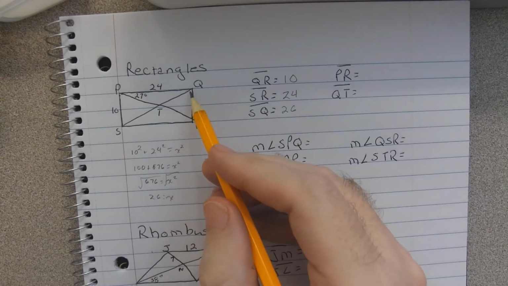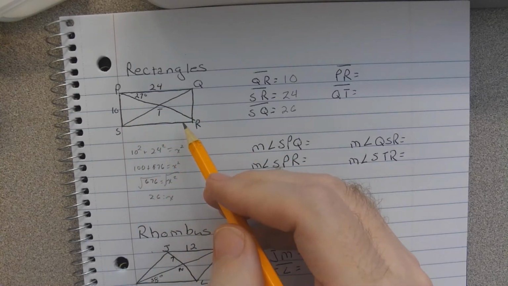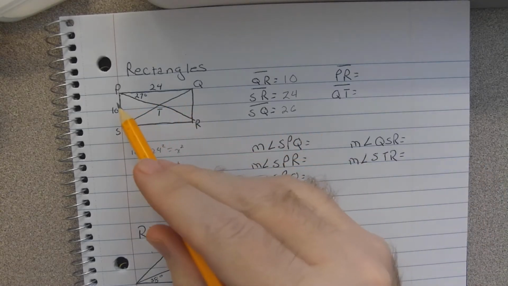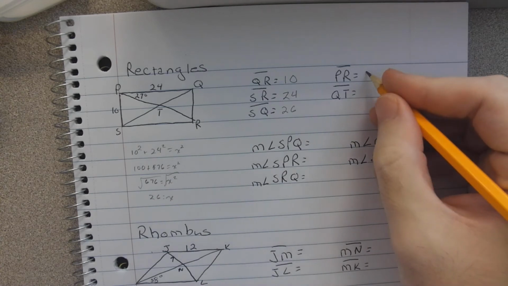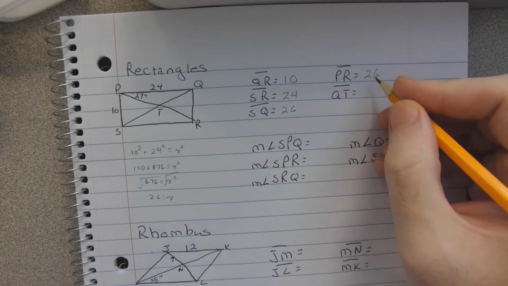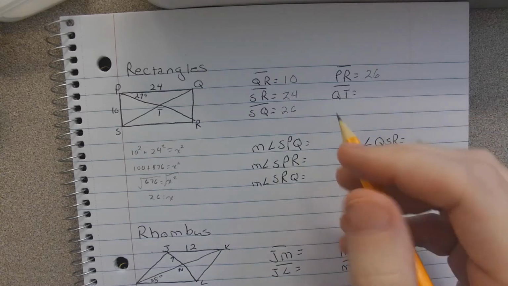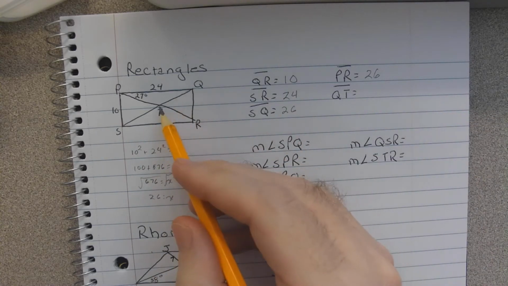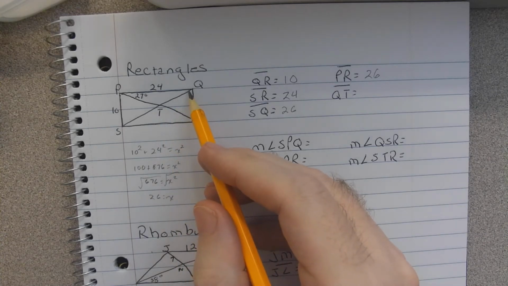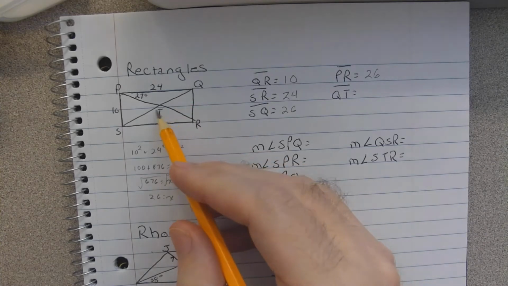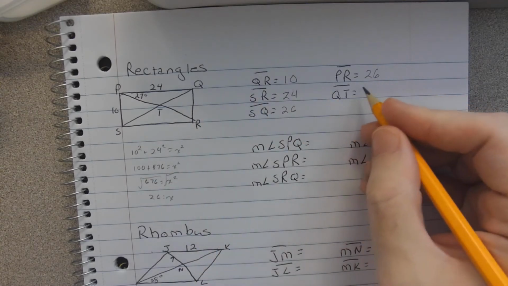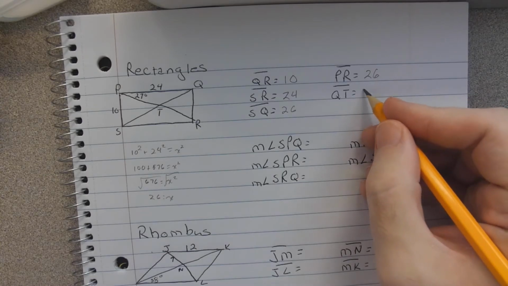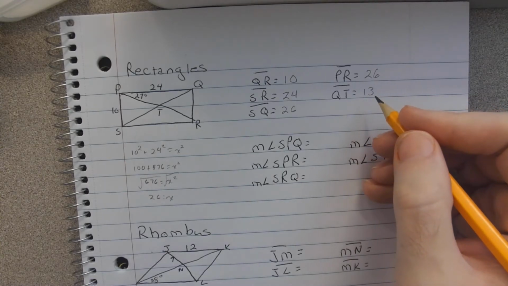Now, in a rectangle, the diagonals are congruent. So if SQ is 26, then PR is also 26. Now, QT is here, but in parallelograms, the diagonals bisect each other, so that means QT is half of the diagonal, so 26 divided by 2 is 13.